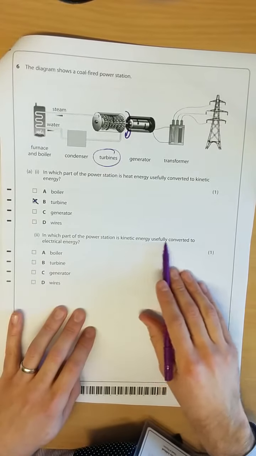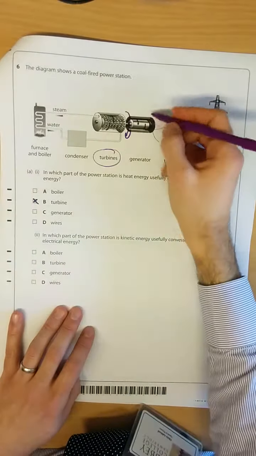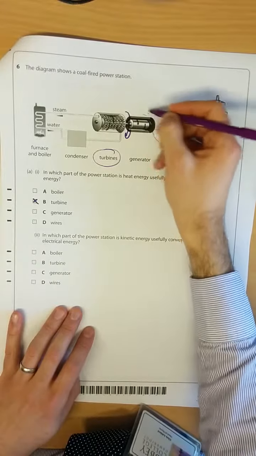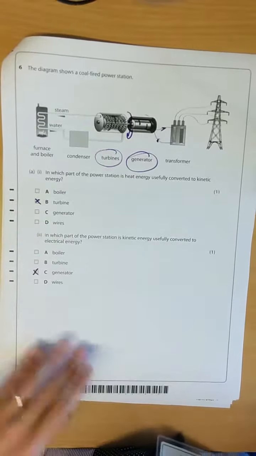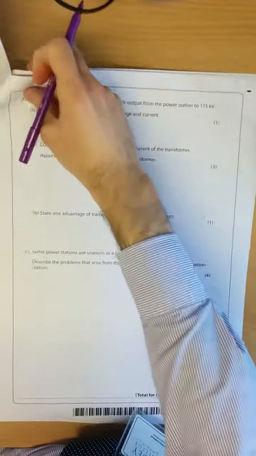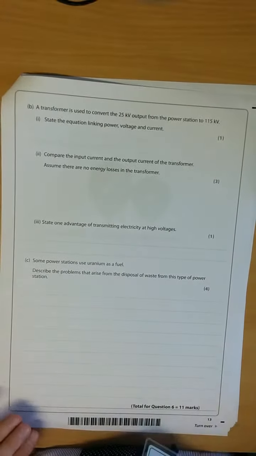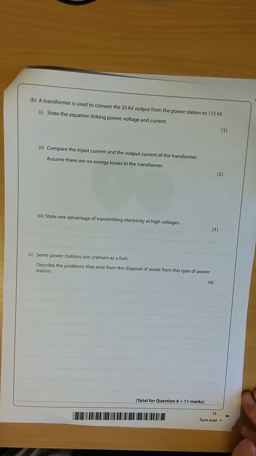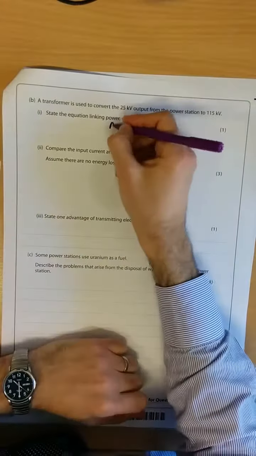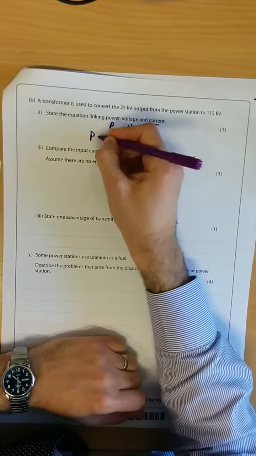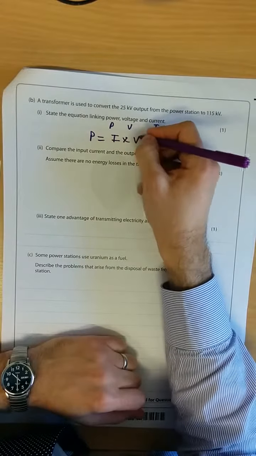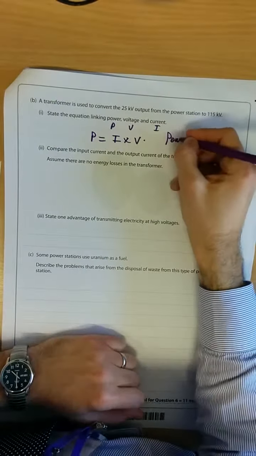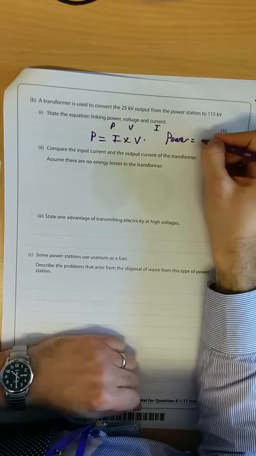Which part of the power station is kinetic energy usefully converted to electrical energy? Well, the generator takes that motion and changes it into electrical current in the generator. Okay, the generator. Right, a transformer is used to convert 25 output from the power station to 115 kilovolts. State the equation linking power, voltage and current. Well, that's a nice simple one. P is equal to I times V. Power is equal to current times voltage.